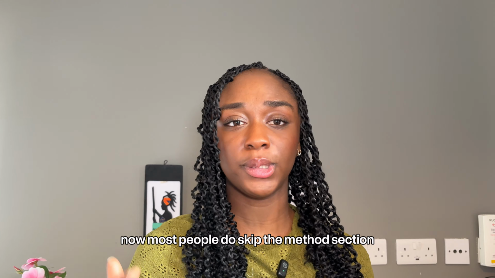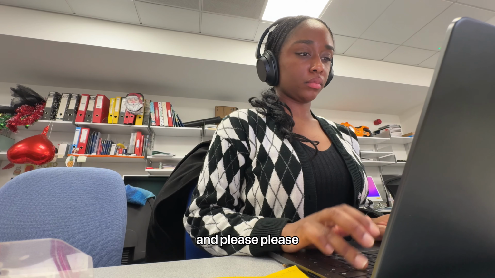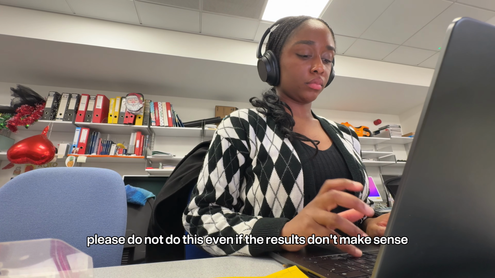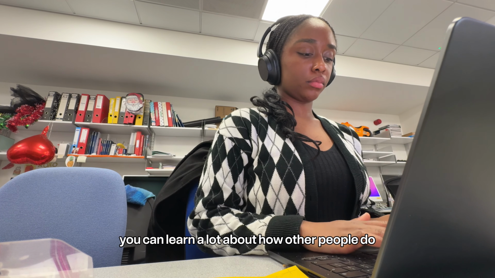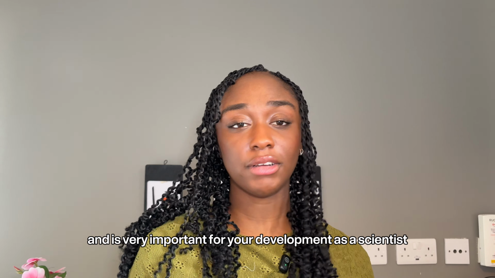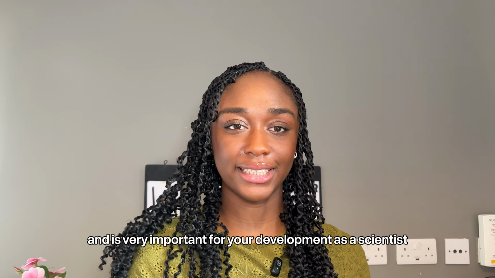Now, most people do skip the method section, and please, please, please do not do this, even if the results don't make sense. You can learn a lot about how other people do their science, and it's very important for your development as a scientist.